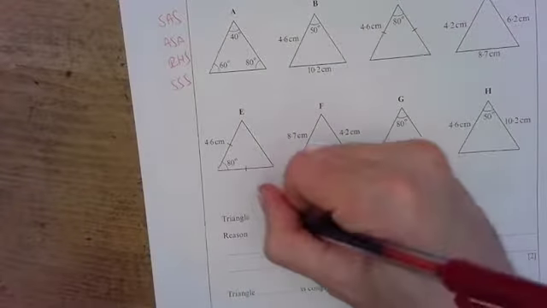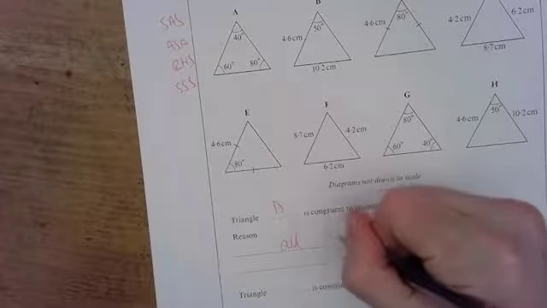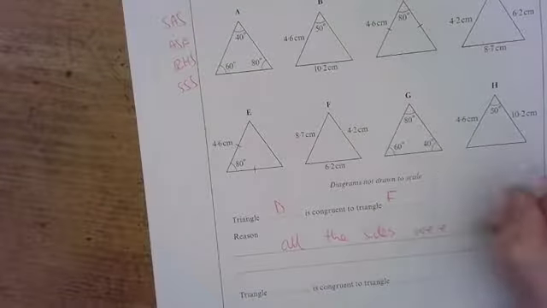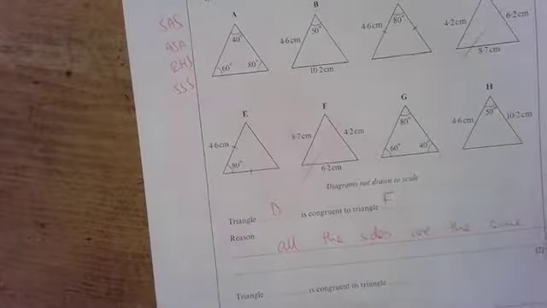So D and F is congruent because all the sides are the same. Okay, so I'm just going to tick those so I know them.